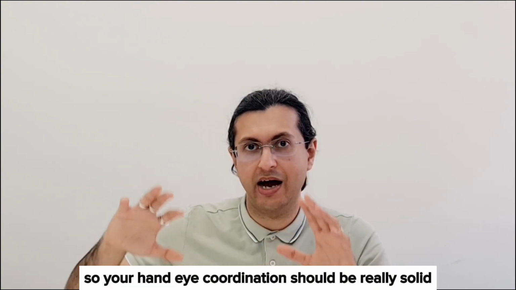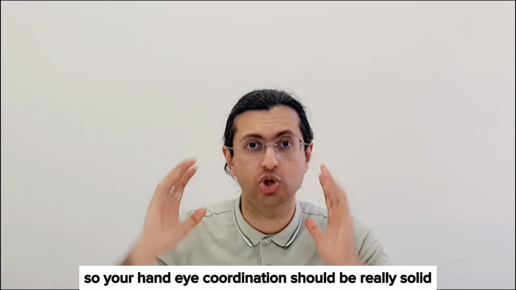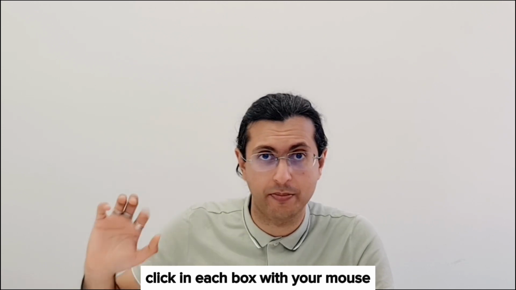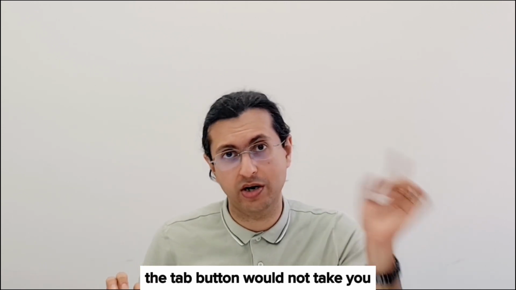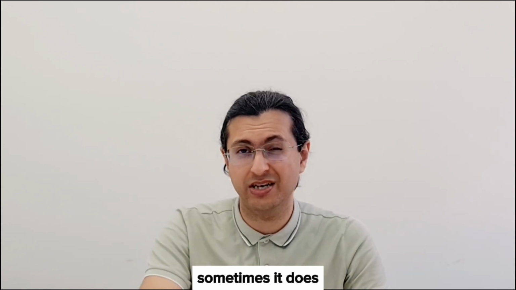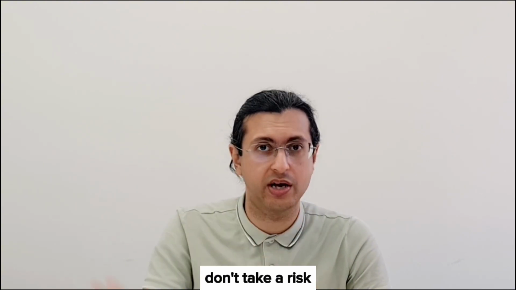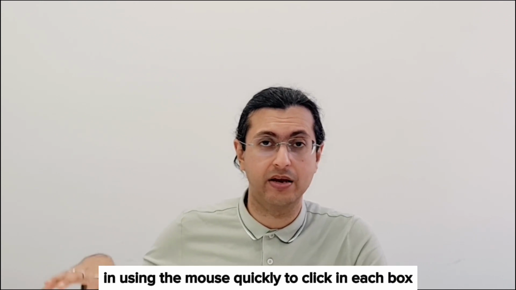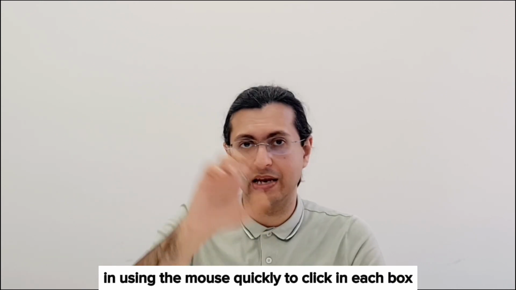So your hand-eye coordination should be really solid. You need to be really quick because you'll have to click in each box with your mouse. The tab button would not take you generally to the next blank. Sometimes it does, sometimes it doesn't. I would suggest don't take a risk, just familiarize yourself in using the mouse quickly to click in each box.